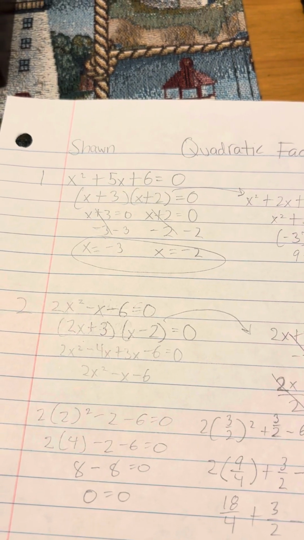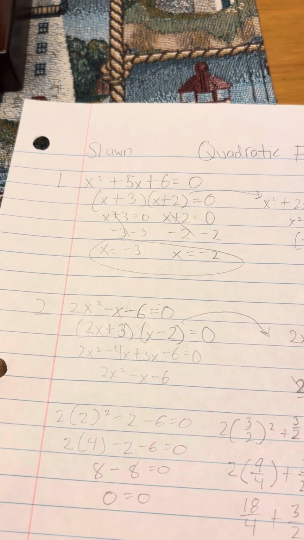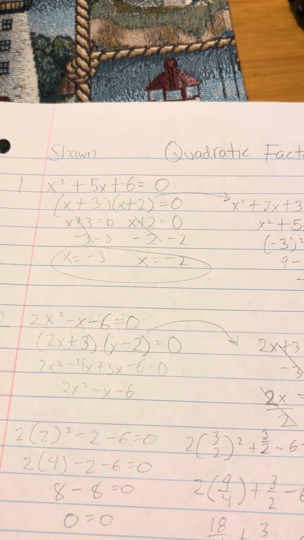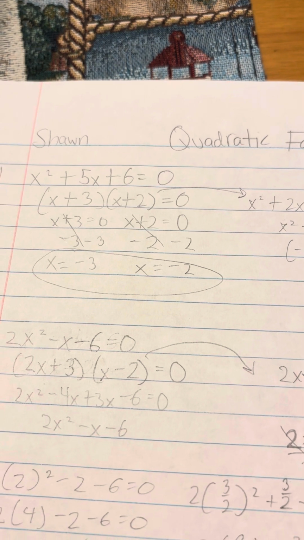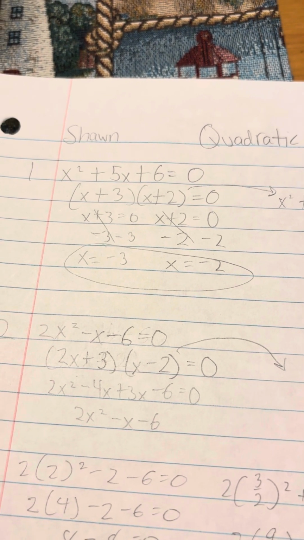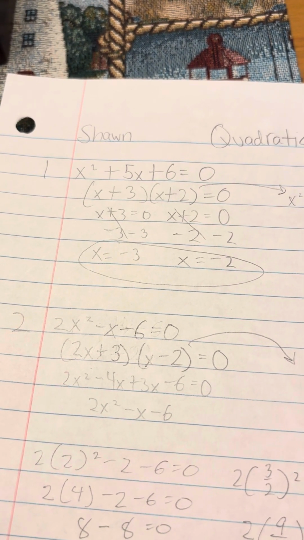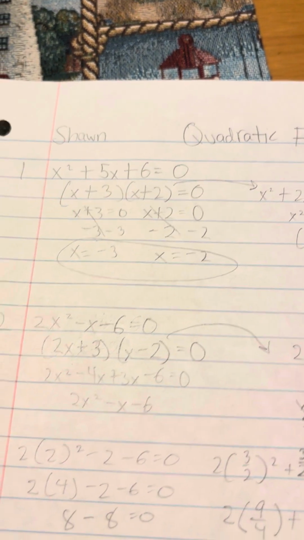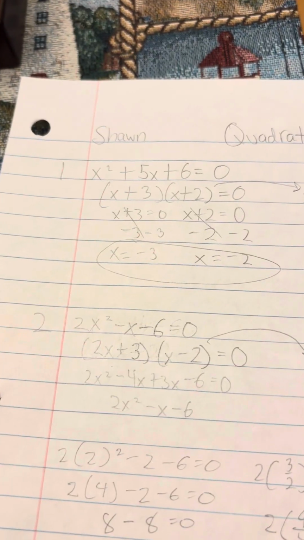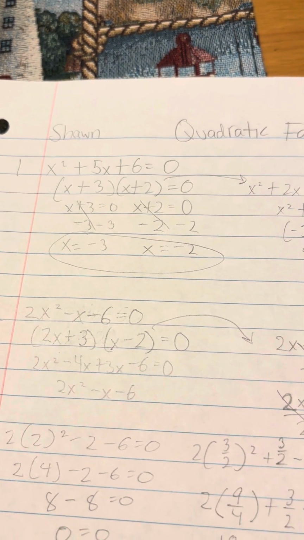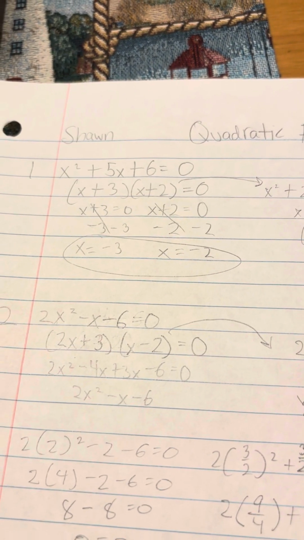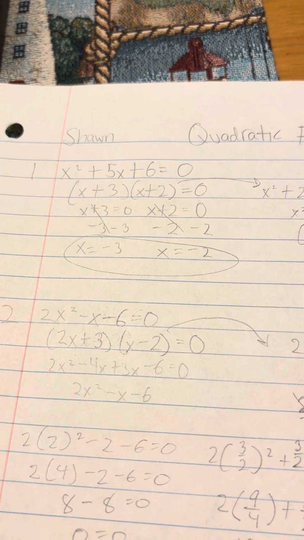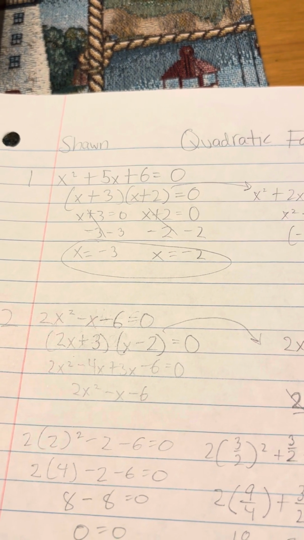So for the first one, I have x squared plus 5x plus 6 equals 0. Well, what two numbers are going to add up to be the middle number, which is 5, and what two numbers are going to multiply to be the third number, which is 6? So for this case, it's going to be 3 and 2. 3 plus 2 is 5. 3 times 2 is 6. So you have two separate equations, x plus 3, x plus 2 equals 0.